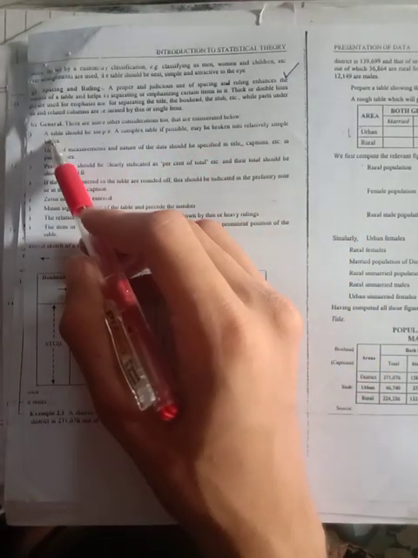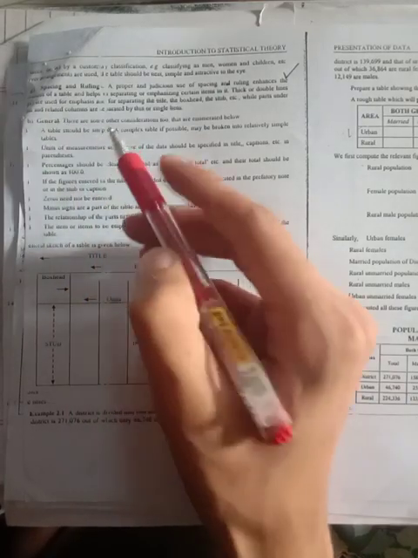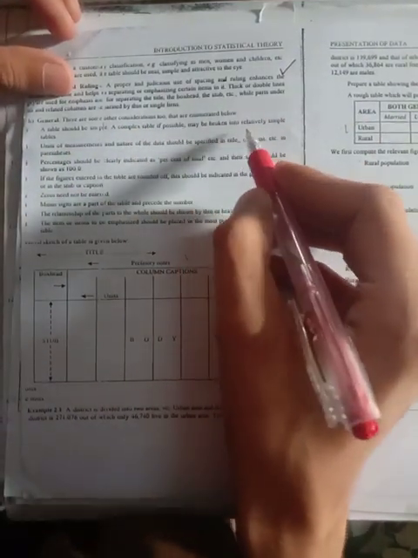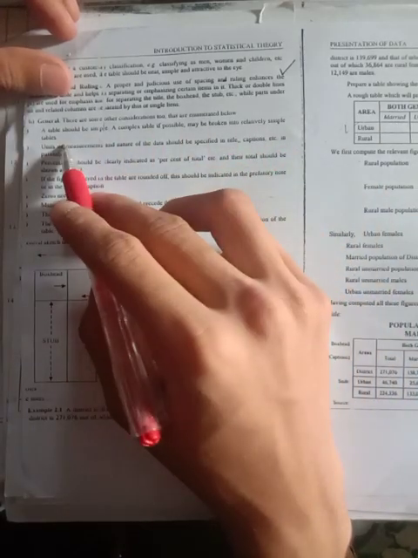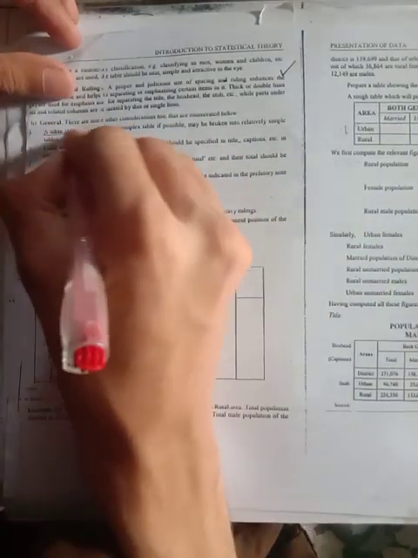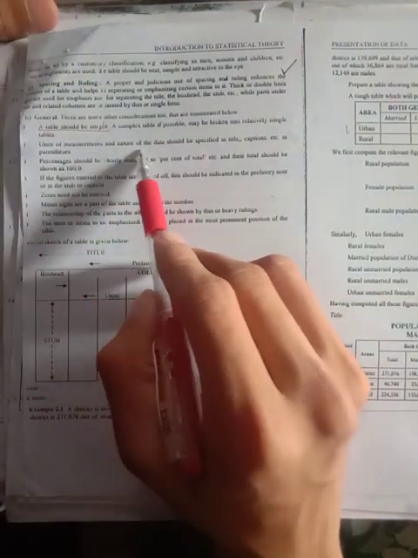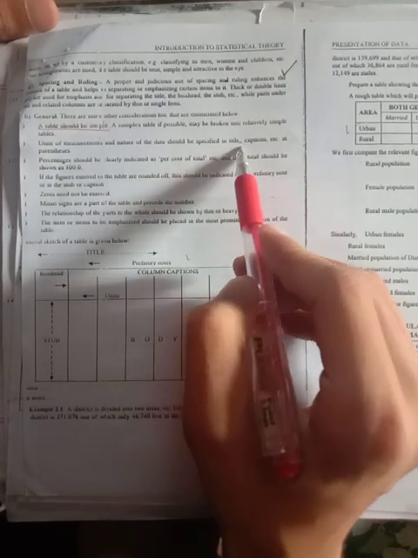First, a table should be simple. A complex table, if possible, may be broken into relatively simple tables. A table should be simple, not complicated. And the second is units of measurement and nature of the data should be specified in the title.